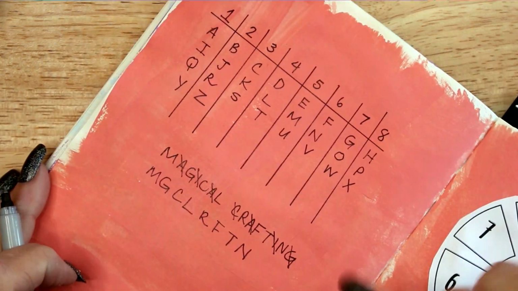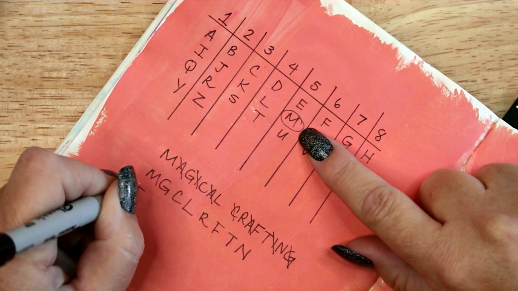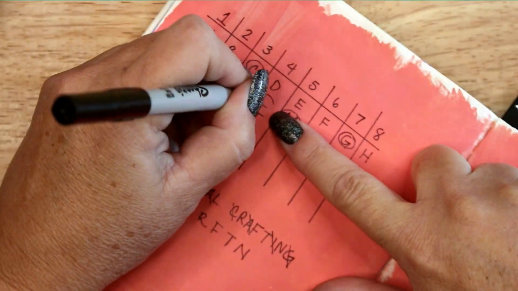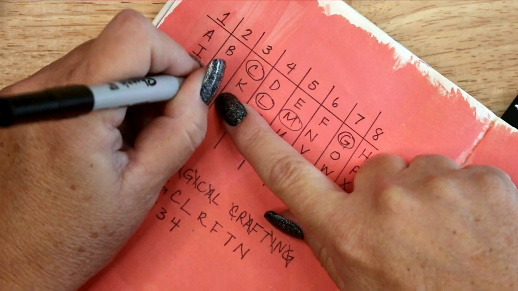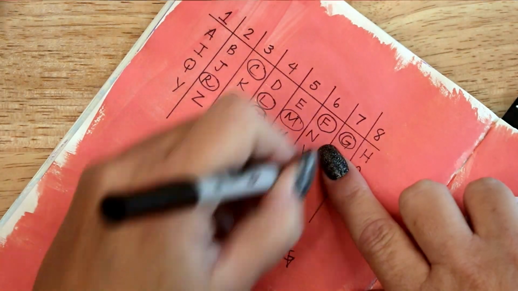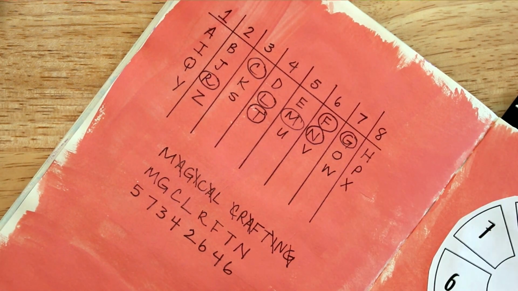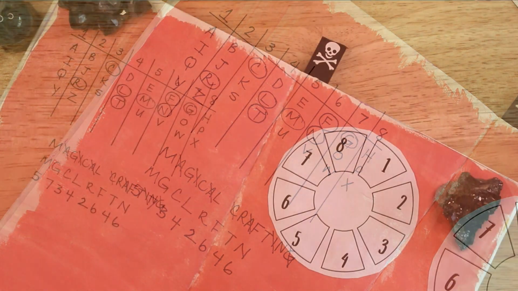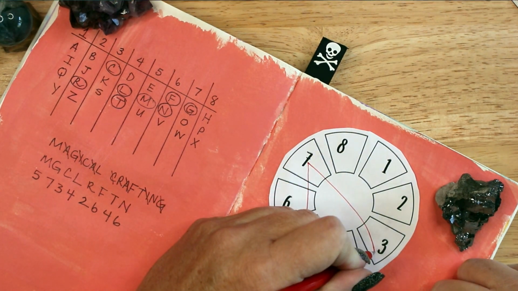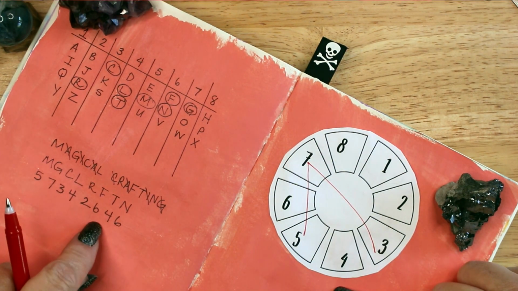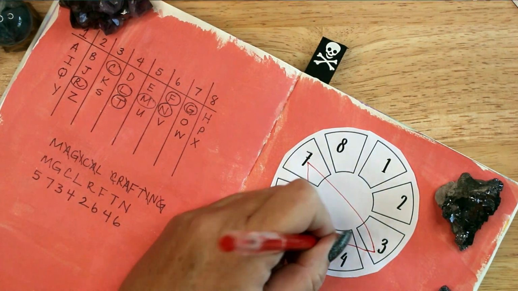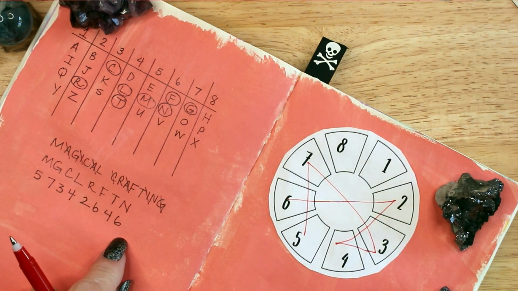Then I go to the number matrix and assign a number. I get 57342. And here's where the sigil comes to life. I take these numbers and bring them into the shape, placing a point on each number in the order the numbers appear, and draw lines in between.